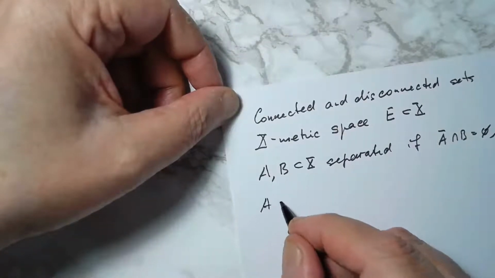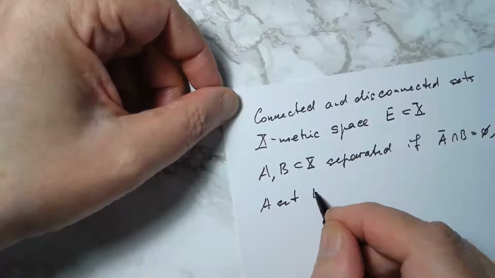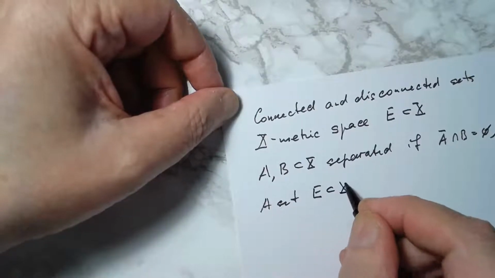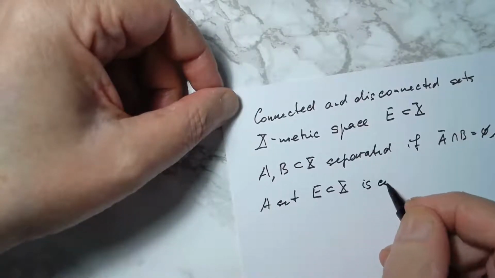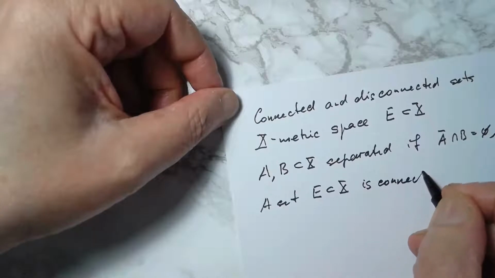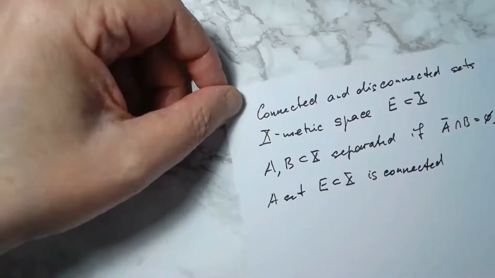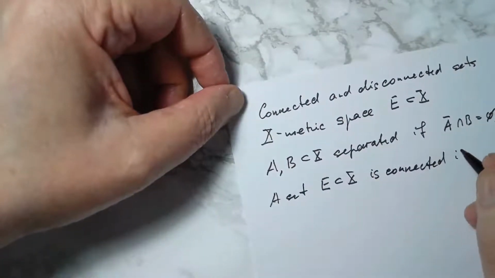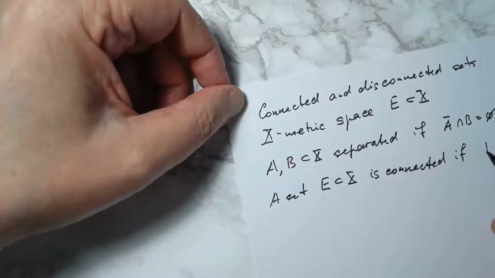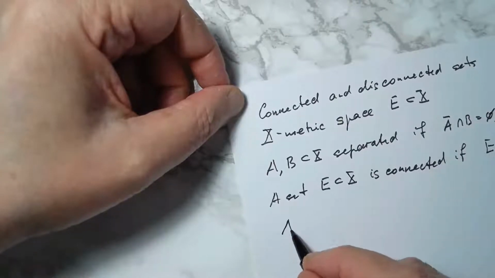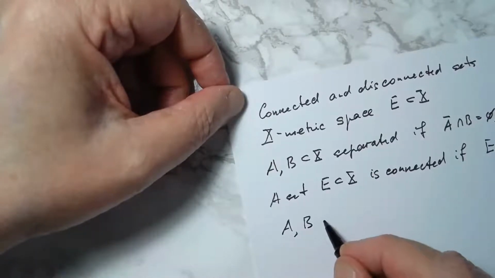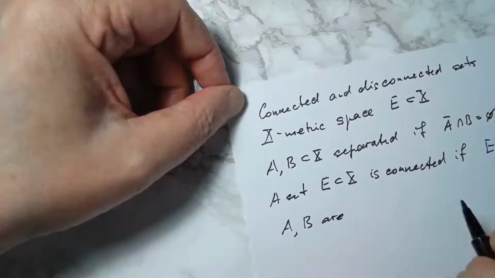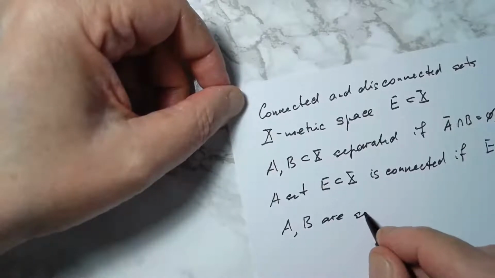Now a set E in X is connected if E is not equal to the union of two sets A and B, such that A and B are separated.